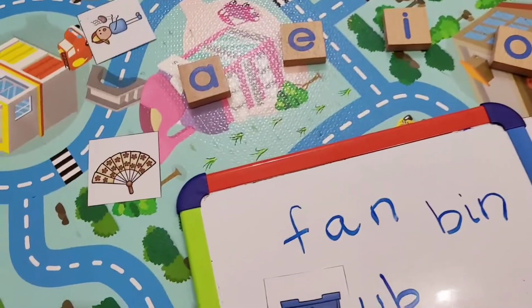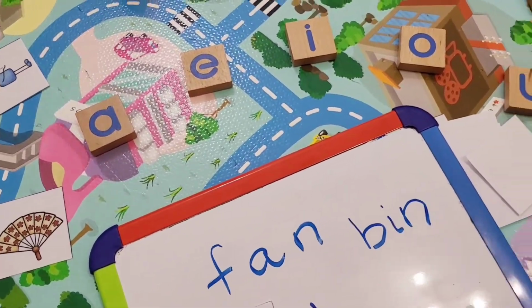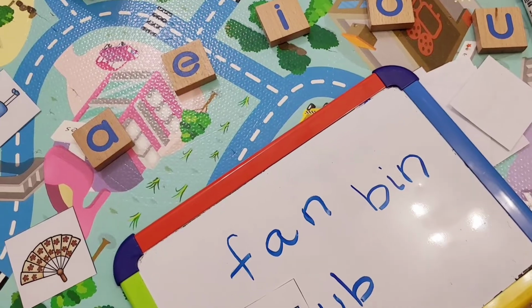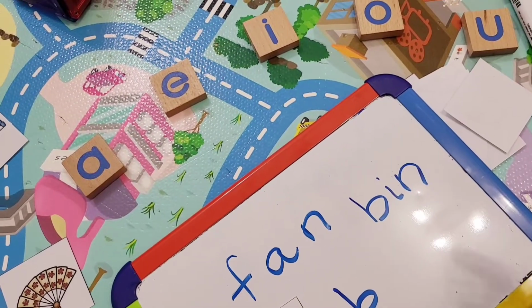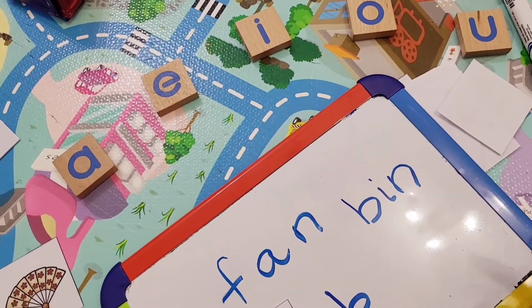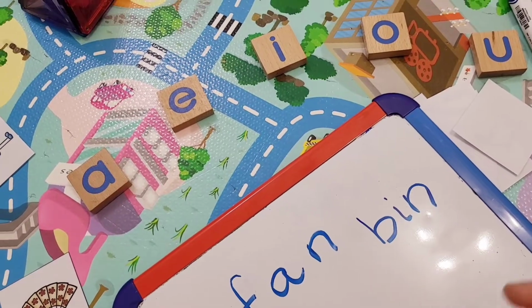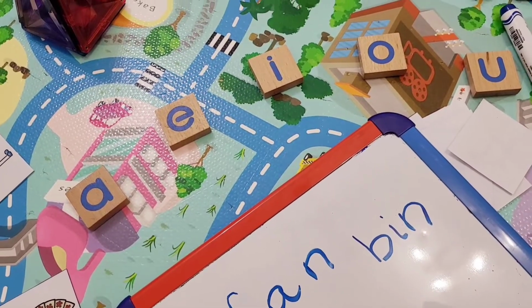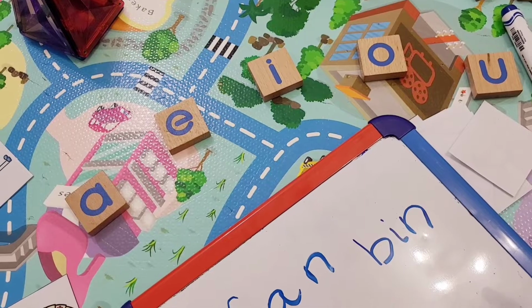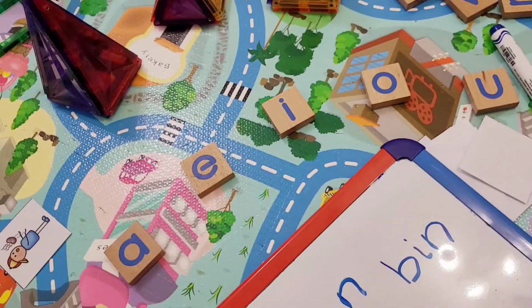You don't have to play all the games with them at once, or you don't have to play all the games every day. Just have a rotation, play one game every day, and give them a practice of these words for 10 to 15 minutes every day. That is more than enough.